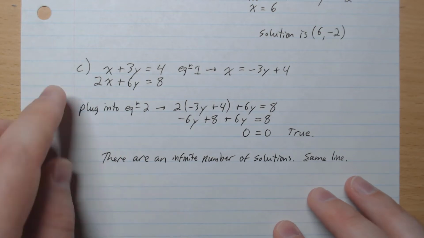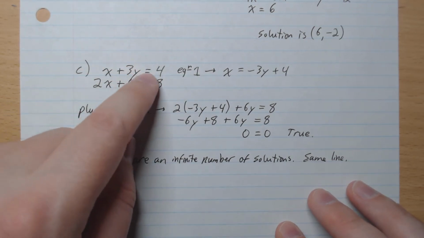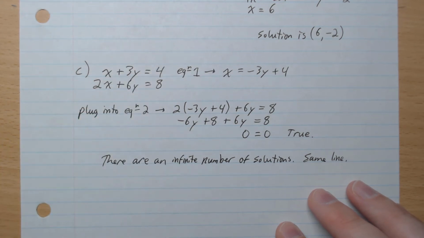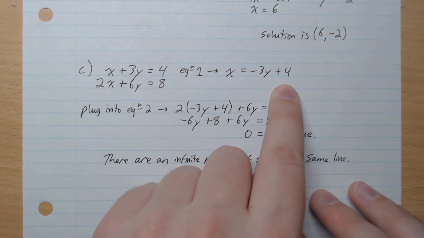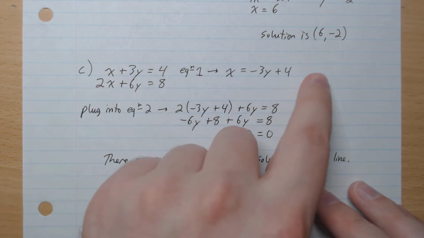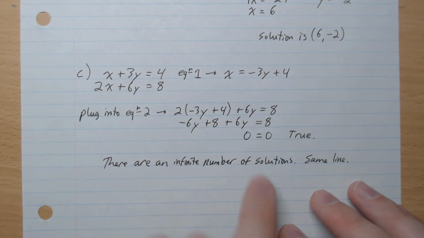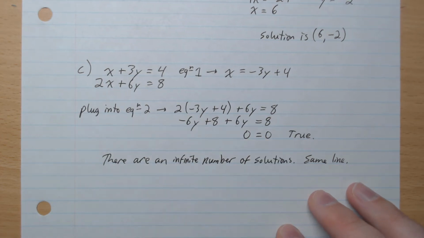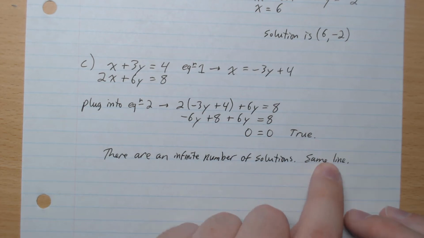C. Here's our system. We can see by inspection that it's the same line because we're going times 2 everywhere, but because they asked us for substitution, we have to do it by substitution. So equation 1, isolate x as such, plug into the second equation, so it's 2 times this, like that, and then we isolate for y, and we end up getting 0 equals 0, which is true. So therefore, there are an infinite number of solutions. They are the same line.